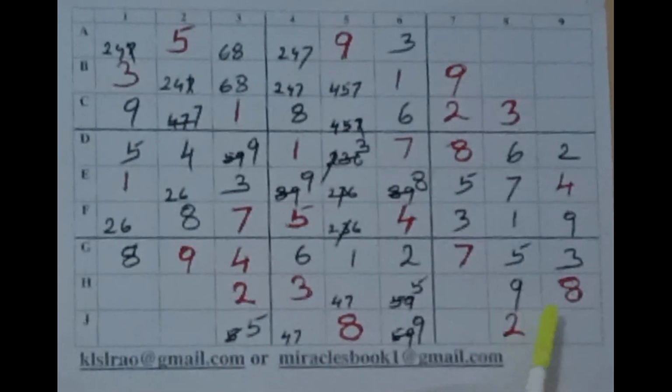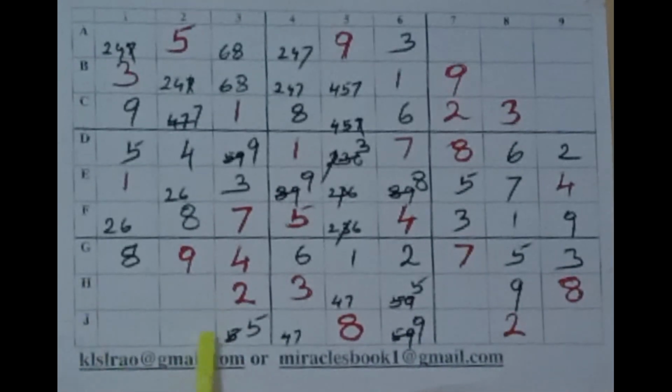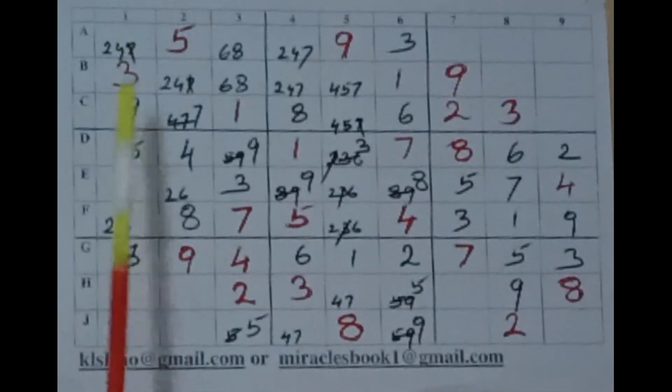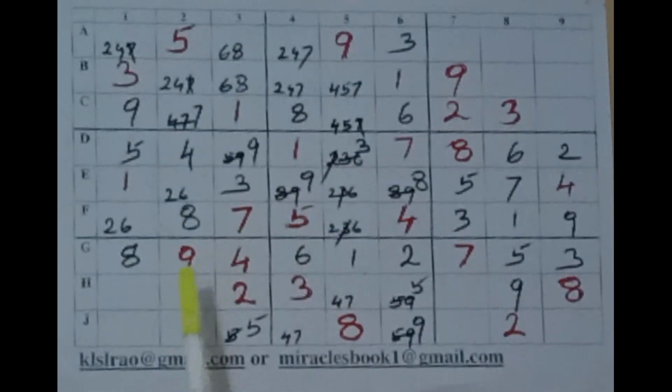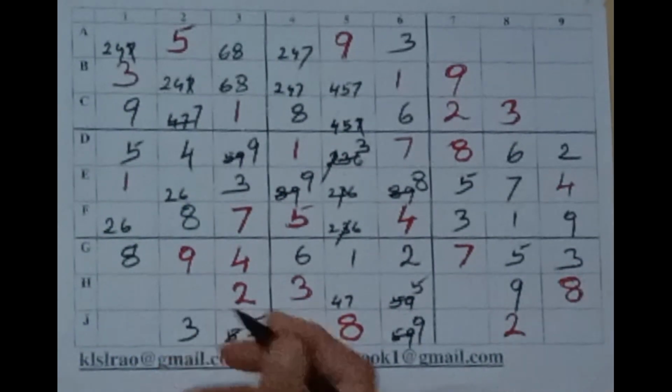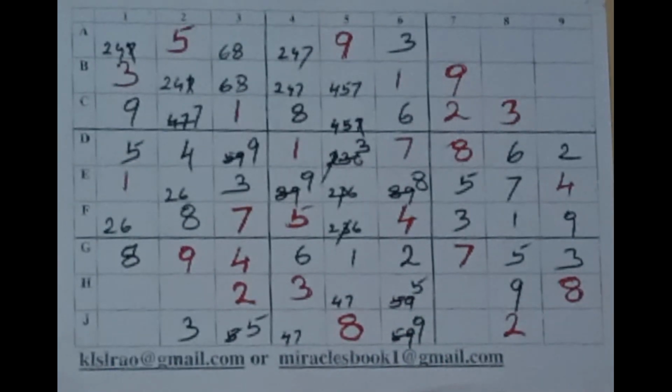2 is there. 3. Yeah, we get a 3 here. That 3 is there. That 3 is here. And that 3, and this 3. We get a 3 here. Yeah. Okay. Now, look at this column. We have 3 vacancies there for 1. Oh no. Yeah, 1 also is required.